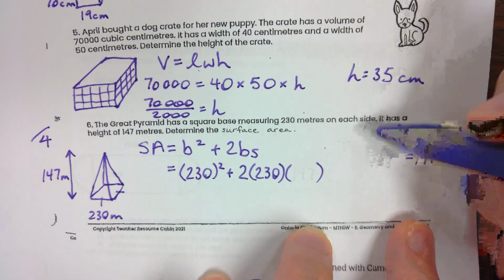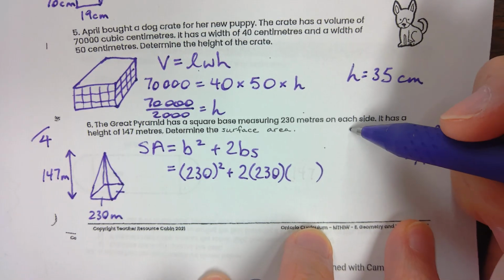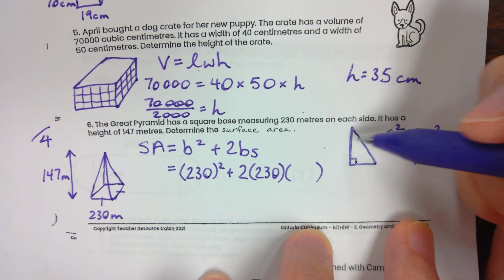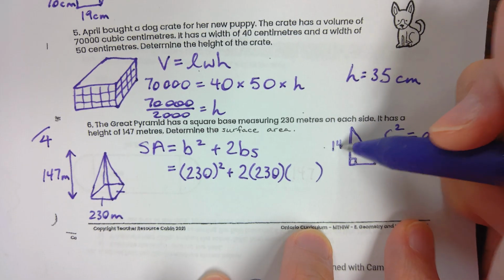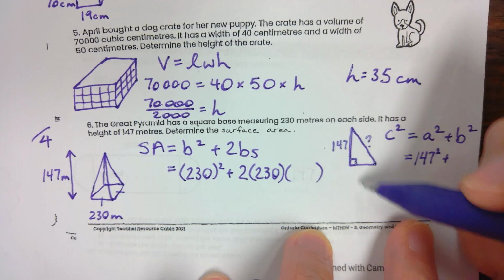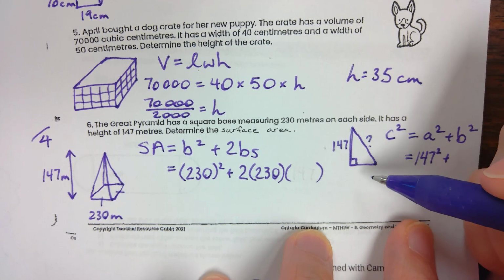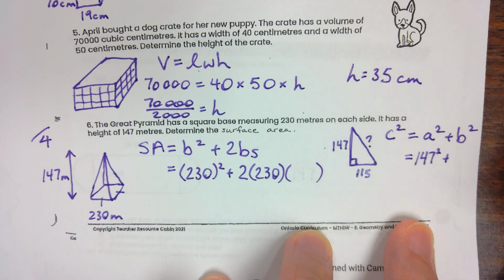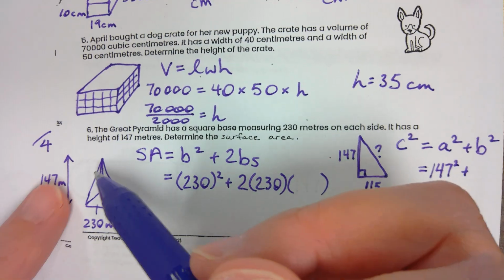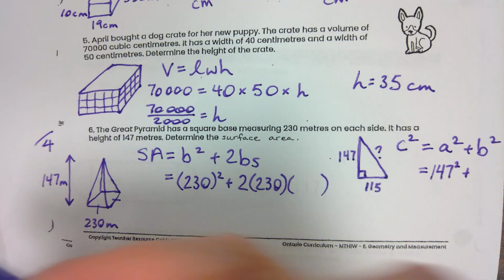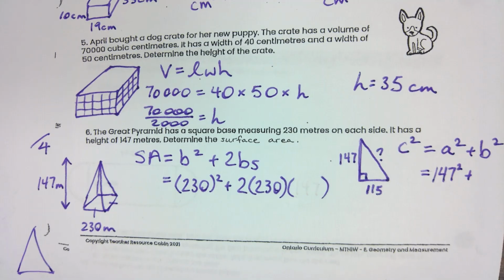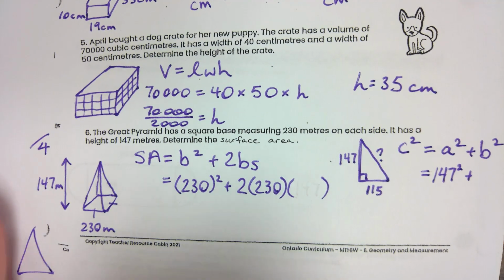All right, let me draw the diagram for you guys. So this is the 147. I'm looking for the slanted height, but to make it a right angle triangle, Misha, instead of 230, it's half of it. Because if you just look at this face, it's a triangle which is not a right angle triangle.